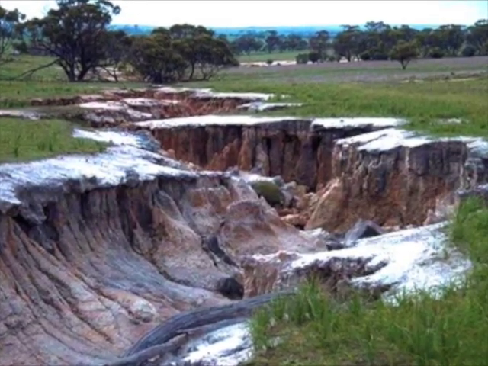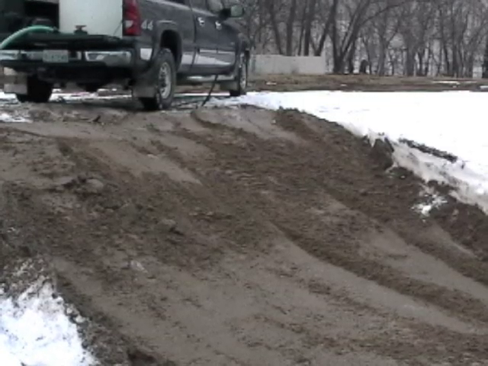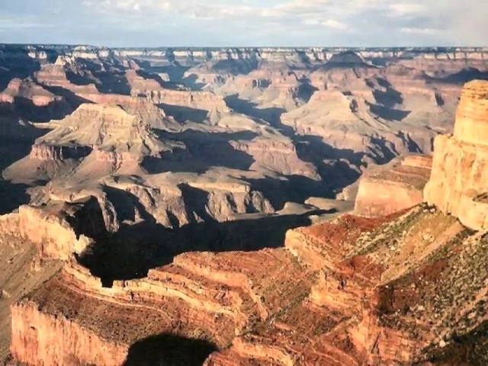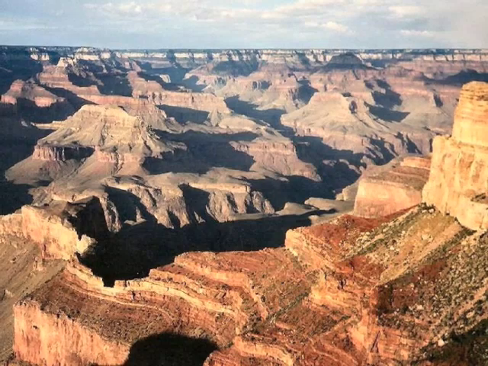In order to help demonstrate to you how water erosion works, we have constructed a stream table. The first formation created by water erosion that we will look at today are canyons.